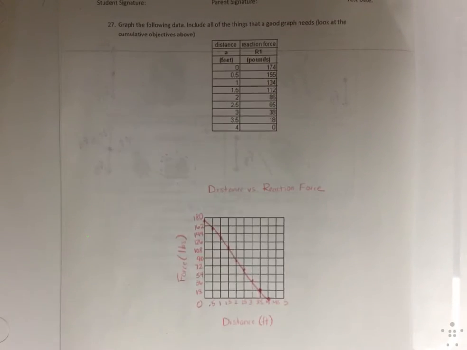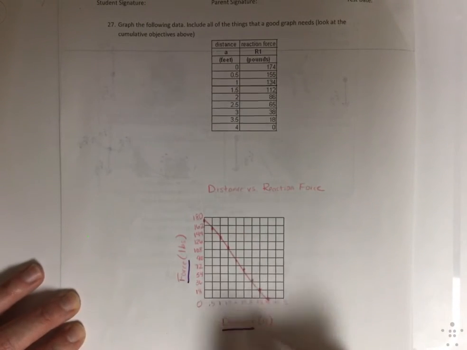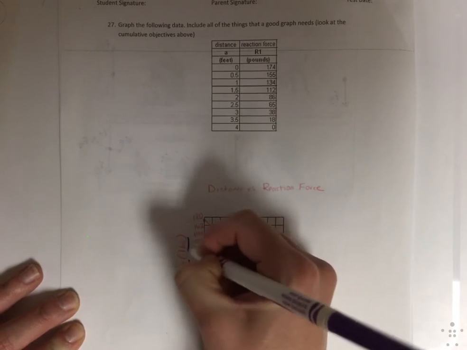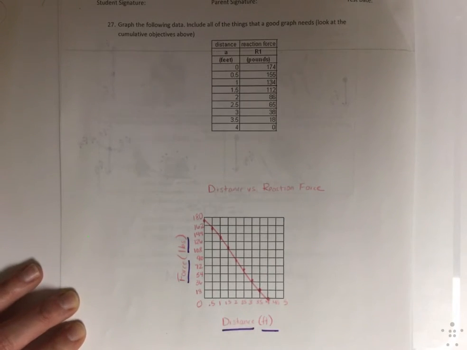The last page is kind of a cumulative situation, so it's one of those graphs that we spent so much time learning to do. So I'm expecting you to be able to do them still. So on the front, there are all the things that a good graph needs. So I've given you an example here of what this one should look like. Remember, you need a title. This is a label right here. These are labels. These are units. You need both on both sides.